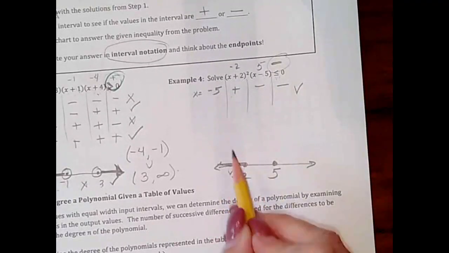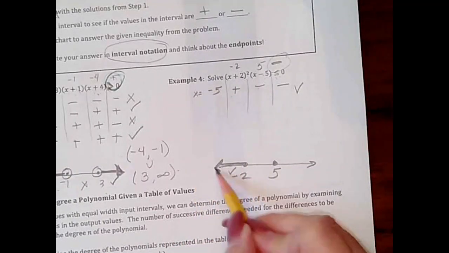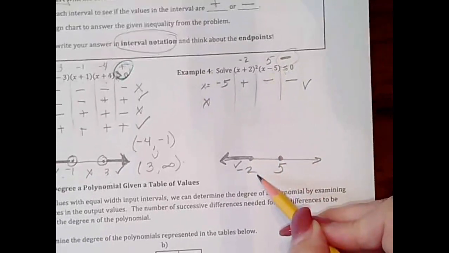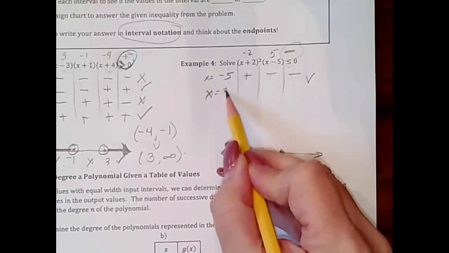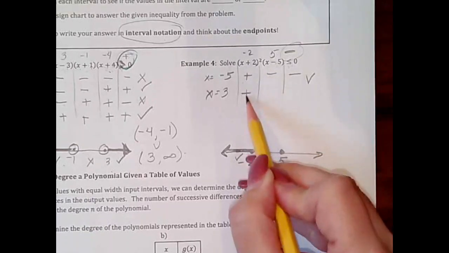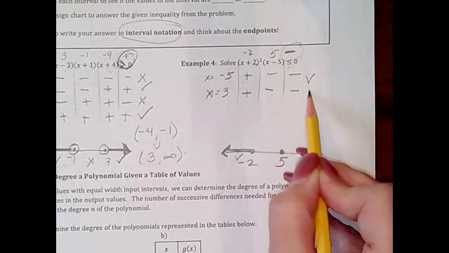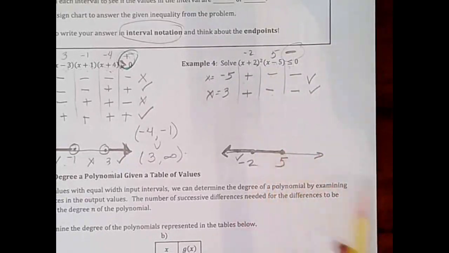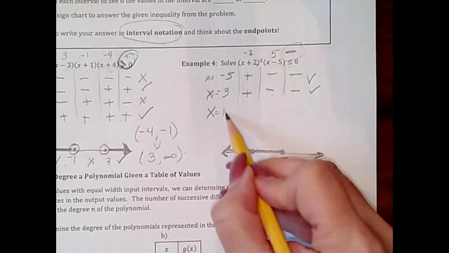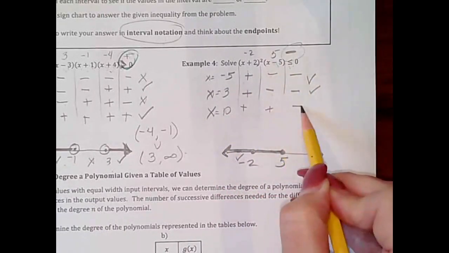Okay, what's next? I need a value in between here. I'm going to go with 3. X equals 3. If I plug 3 in here, it's positive. Squared, it's positive. 3 over here, well, that's going to be negative. Positive times negative. Yep, so this works. Excellent. And now I need a number in this section, 10. Positive squared, positive number, and that's positive, but we only want values that are less than 0. That's a positive answer. So, nope.